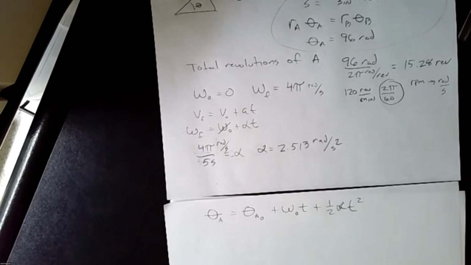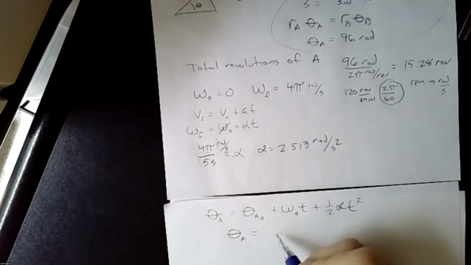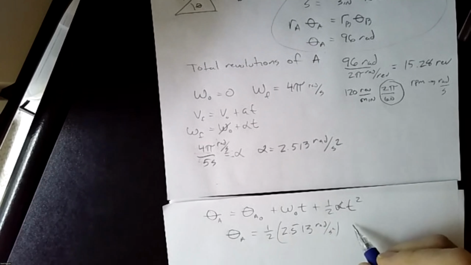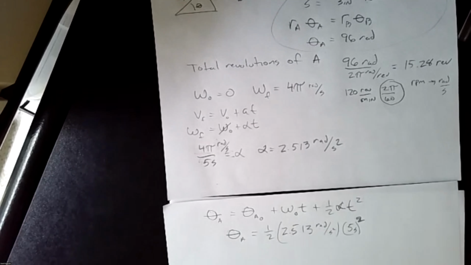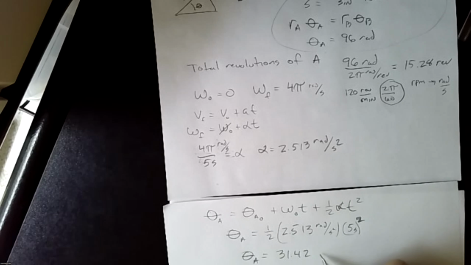Plugging in, theta equals 1/2 times 2.513 rads per second squared times 5 seconds squared, which gives theta equals 31.42 radians.